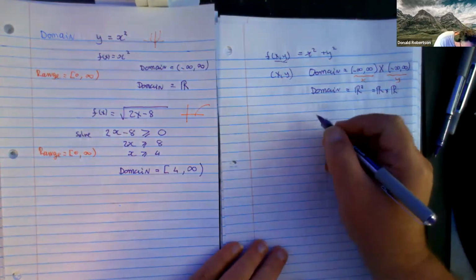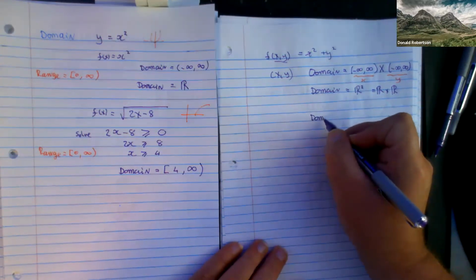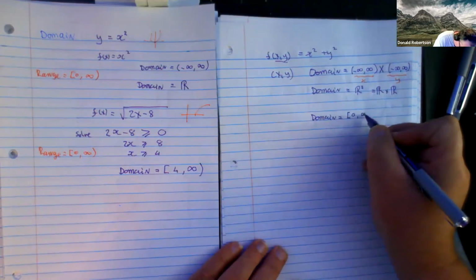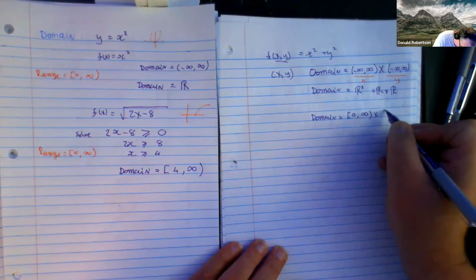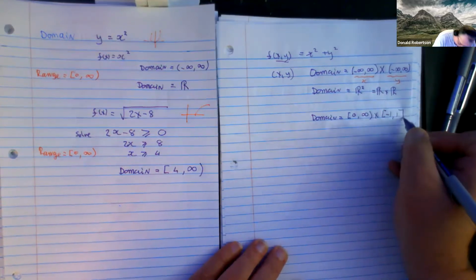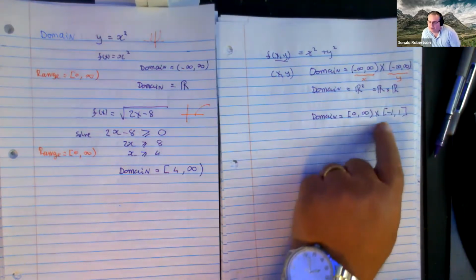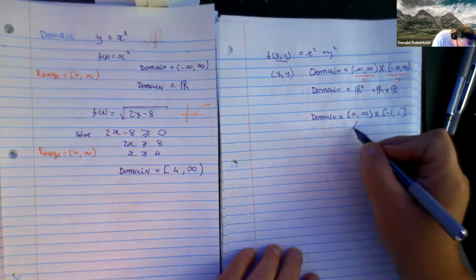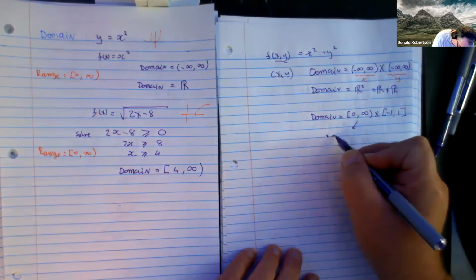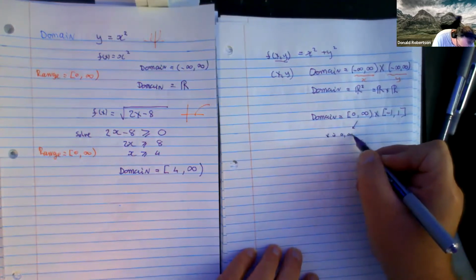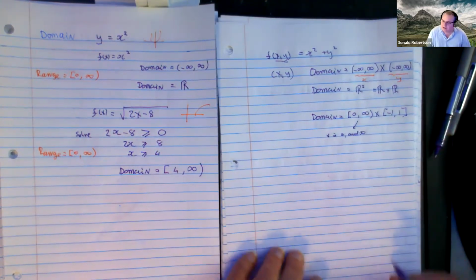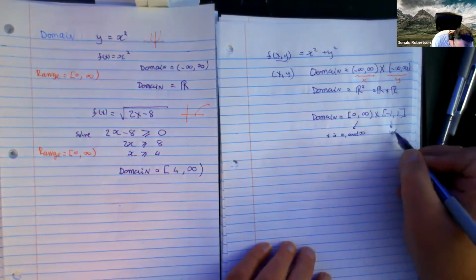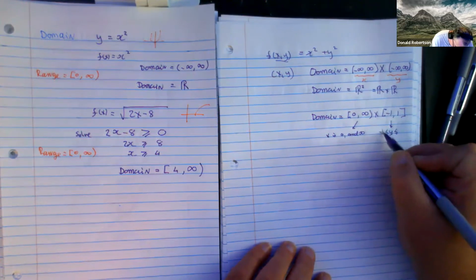Imagine I have a function and I tell you that the domain is 0 to infinity cross -1 to 1. If I said I have a multivariate function and this is its domain, won't this part tell me that x is somewhere between 0 and infinity, essentially? So you can't pick negative numbers. And doesn't this tell me that y can only be values between -1 and 1?